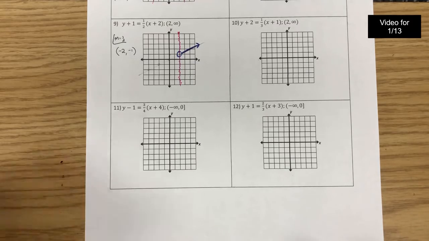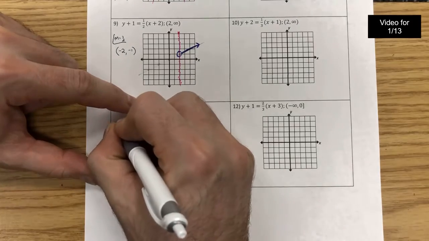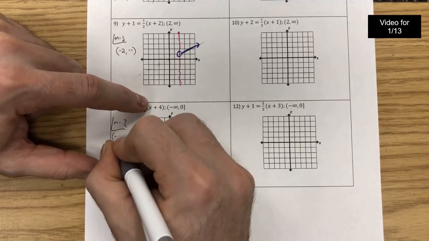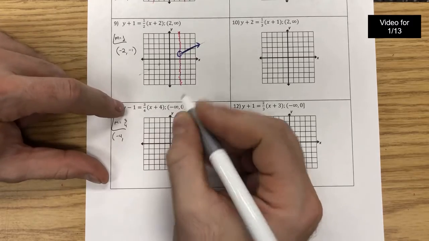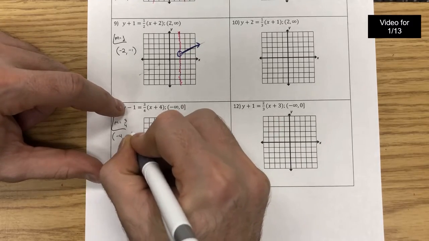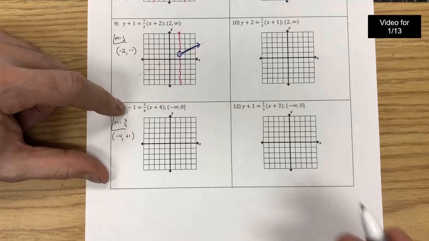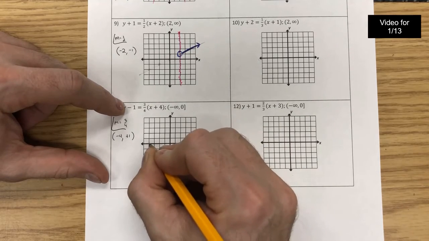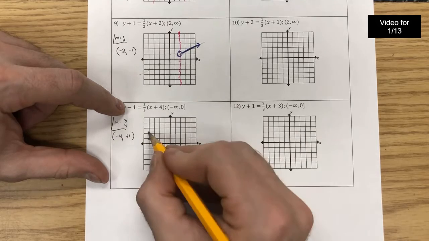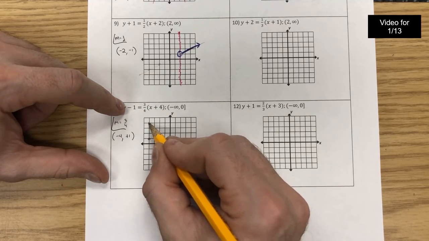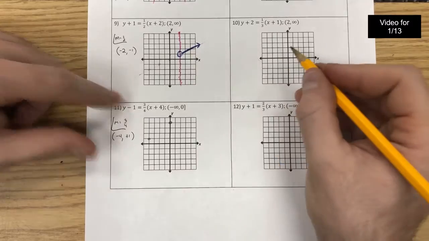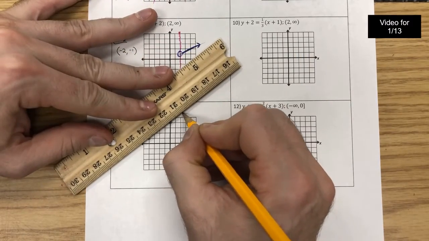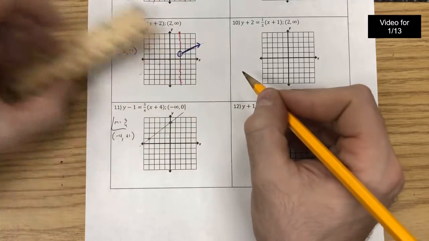Okay. So here I know I have a slope of 3/4, and I have a point which is opposite 4, so -4. Opposite -1, so +1. Don't actually need to put the +1, I just kind of did. So -4, +1, and I go up 3, 1, 2, 3, over 4. So I have a graph that's doing this right here. Okay.